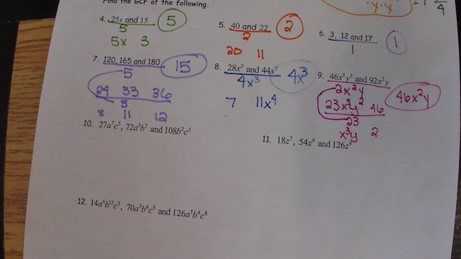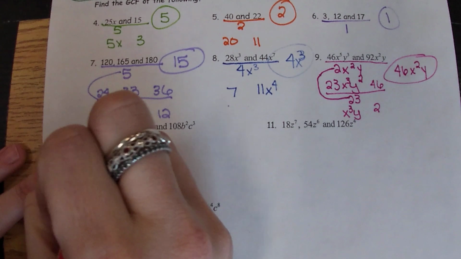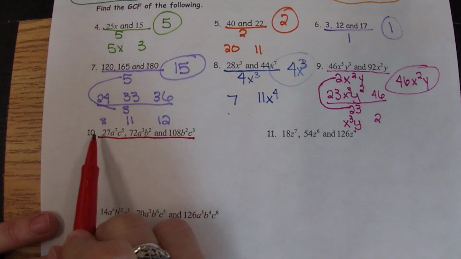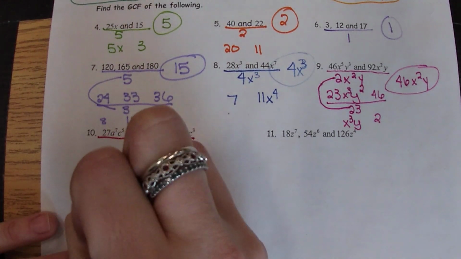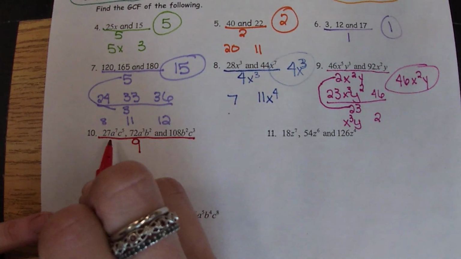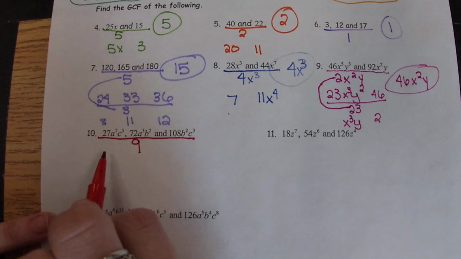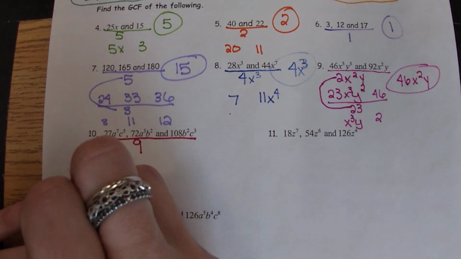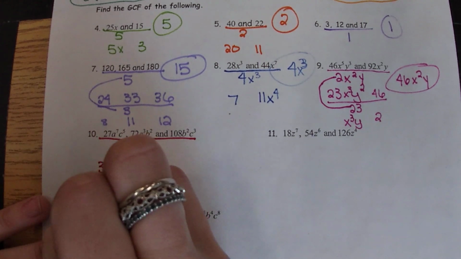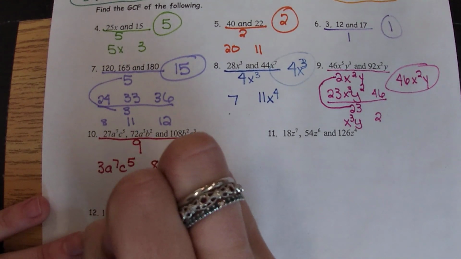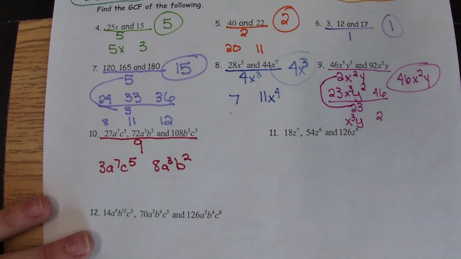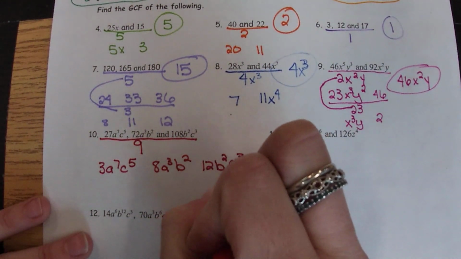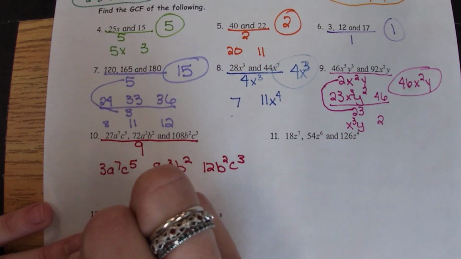27, 72, and 108. Maybe you saw the 9 to start with because 27 and 72... they do not all have an A. They do not all have a B. They do not all have a C. 3, 8, and 12. Nope, so our GCF is just 9.